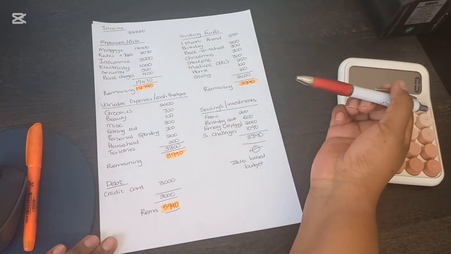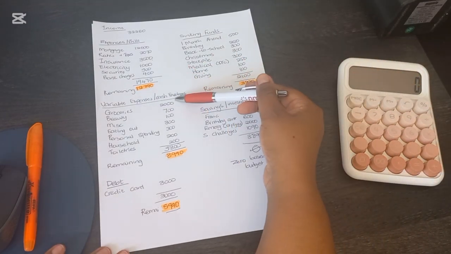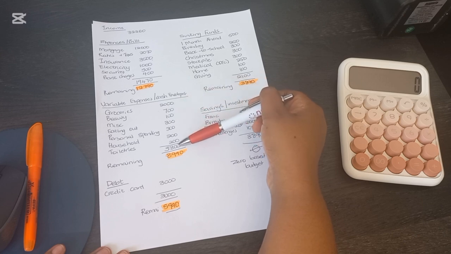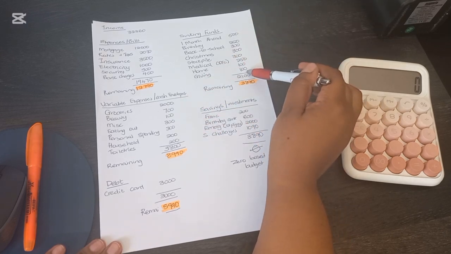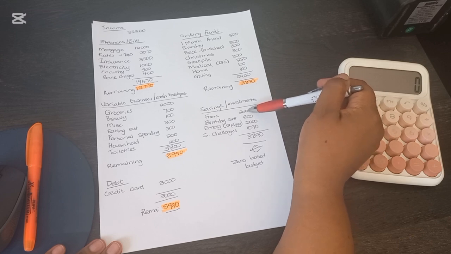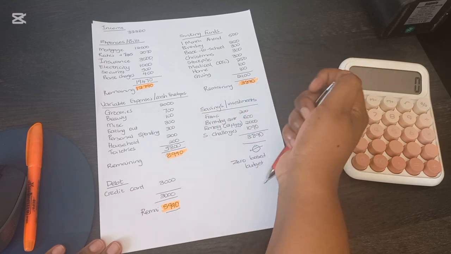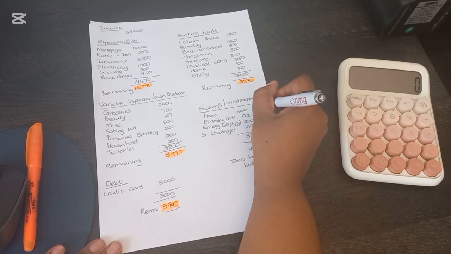So what is going to be cash stuffed here? The variable expenses, these I do cash stuff. Sinking funds, I cash stuff. And here it's only these savings challenges that are going to be cash stuff, because everything else is done online.